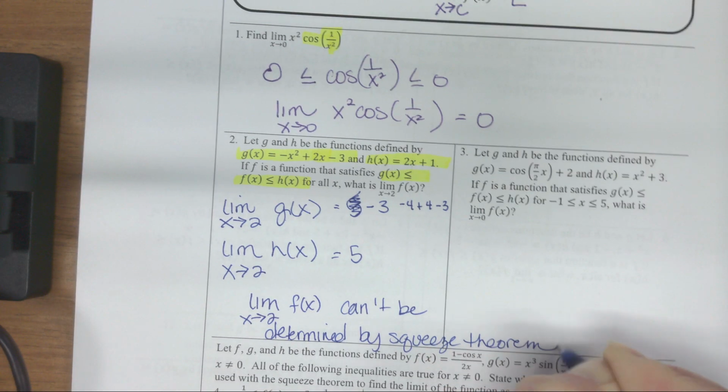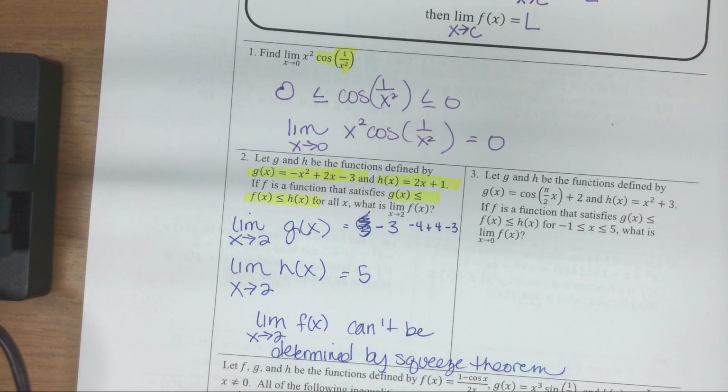Okay, so I have just given you two examples, one of which you could determine, the other of which you can't determine. And so that's kind of how you check for squeeze.